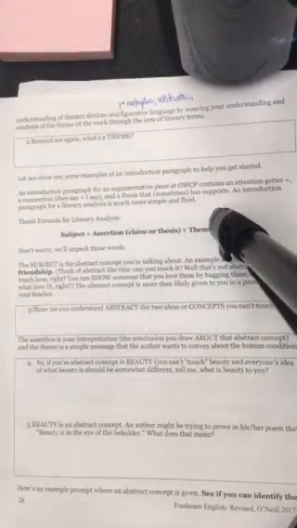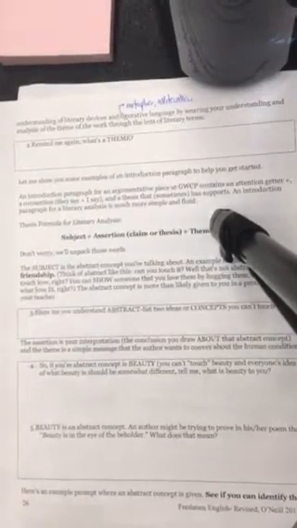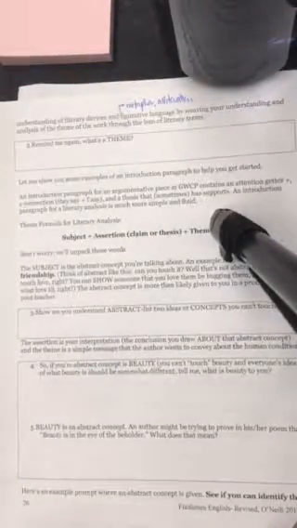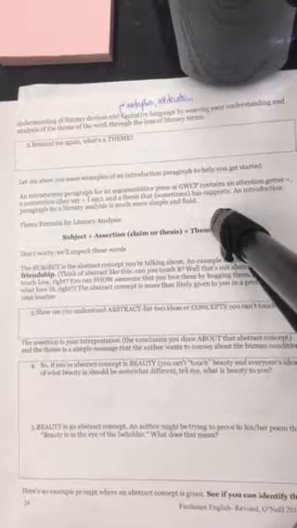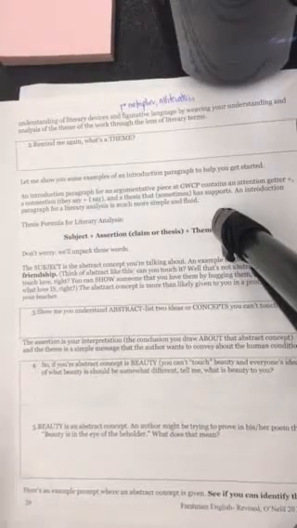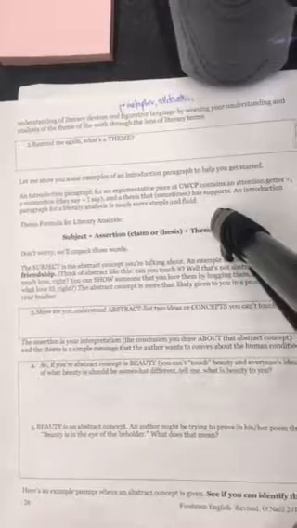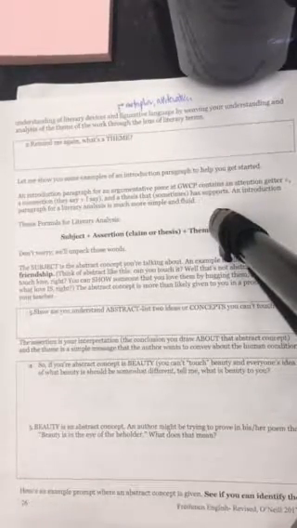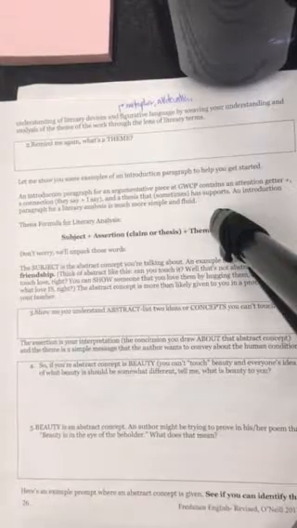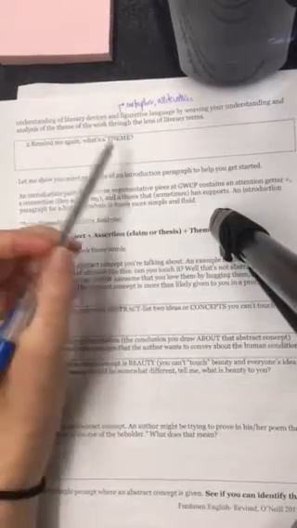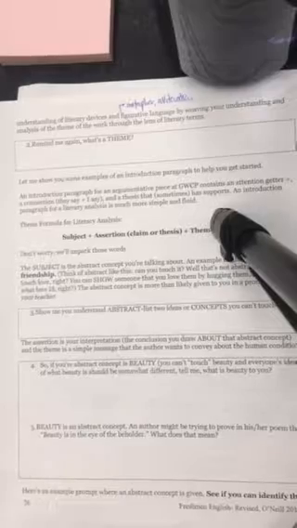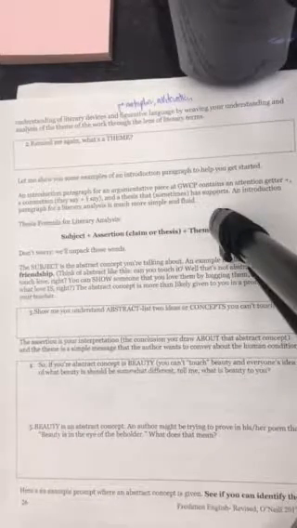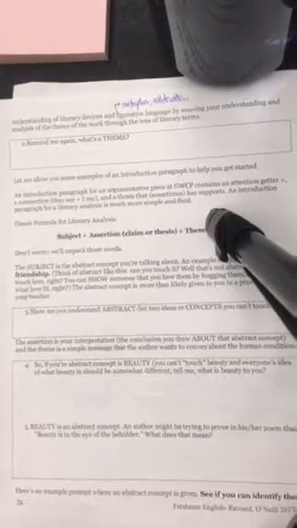A lot of those terms we've talked about in class over the last few weeks. So it says, you'll use your understanding of literary devices and figurative language by weaving your understanding and analysis of the theme of the work through the lens of literary terms. Just as a reminder, we've covered what a theme is. So in this box, you want to pause the video first and write again what the definition of a theme is.